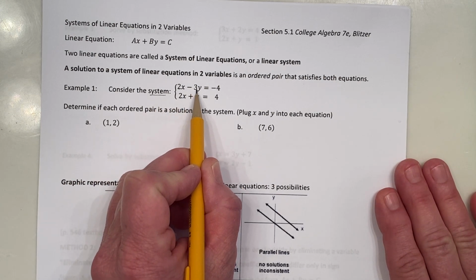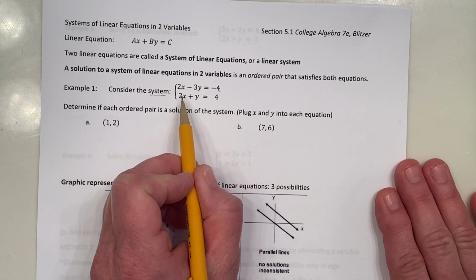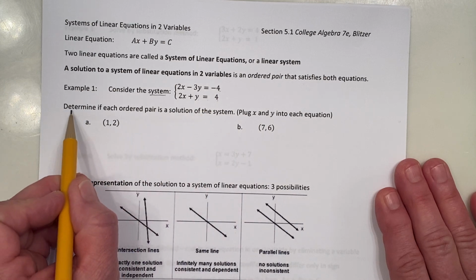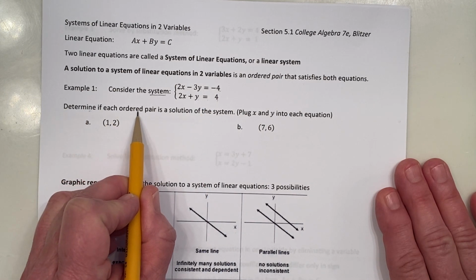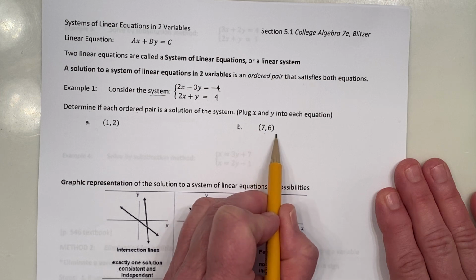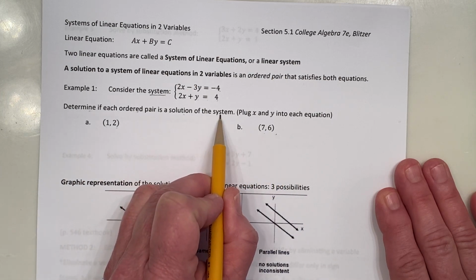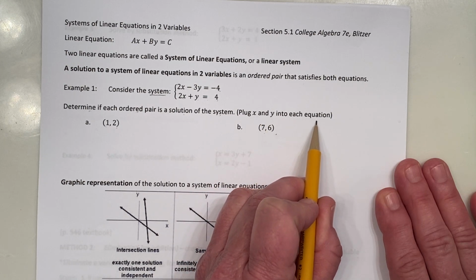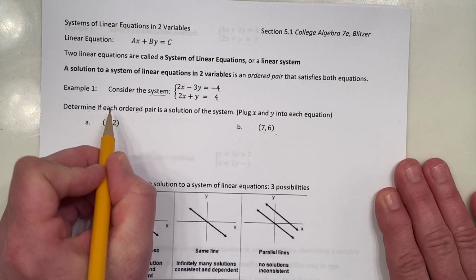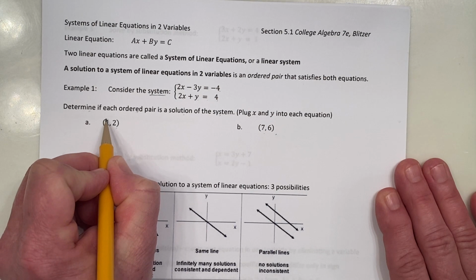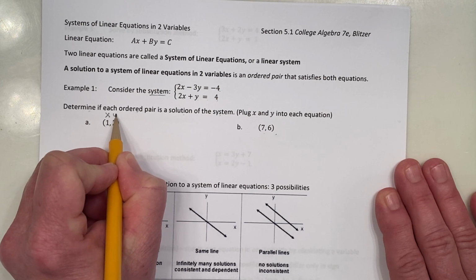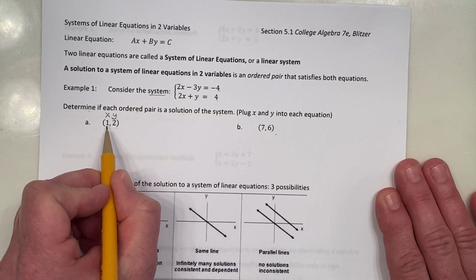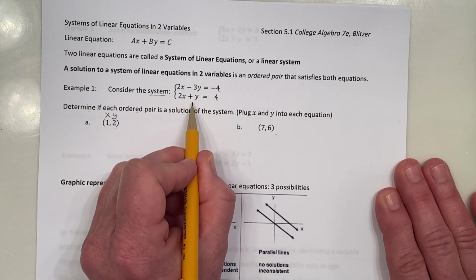All right, so example 1, consider this system of linear equations. We have 2x minus 3y equals -4, and we also have the linear equation 2x plus y equals 4. And we're asked here to determine if each of these ordered pairs, (1, 2) and (7, 6), is a solution of the system. The directions are, let's just plug in x and y into each equation. So for this ordered pair, let's plug in 1 for x and 2 for y, one at a time into each of these two equations, seeing if the ordered pair (1, 2) satisfies each of them.